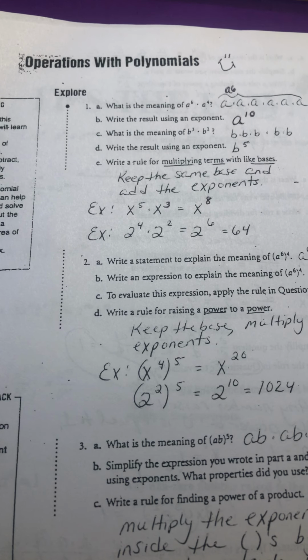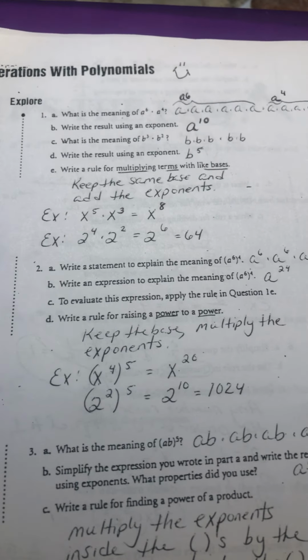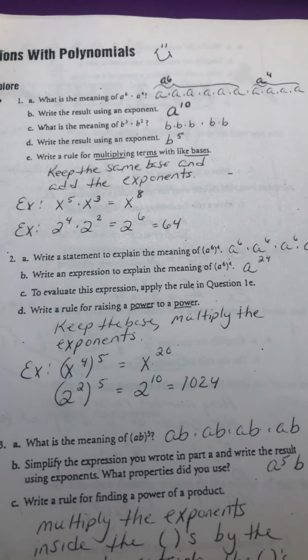Good morning, everybody. So today we're going to talk about the laws of exponents. You're going to want to have the operations with polynomials worksheet handy. This was not included in your packet, but it is attached to today's lesson. We're going to just talk about a few of the properties today and try a couple out.